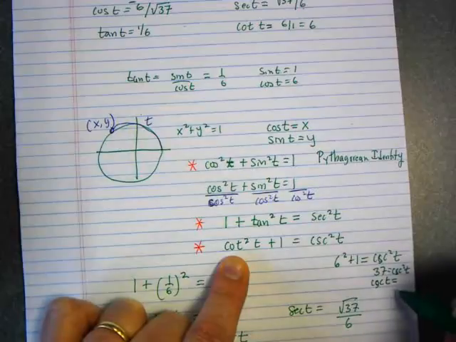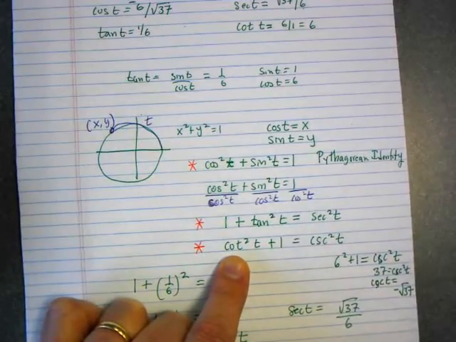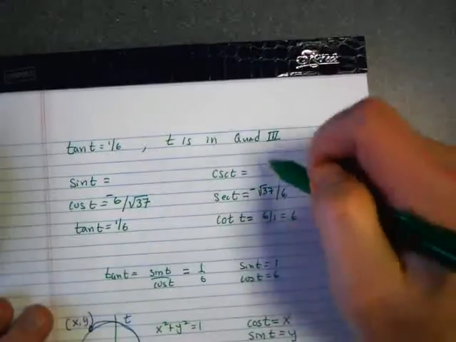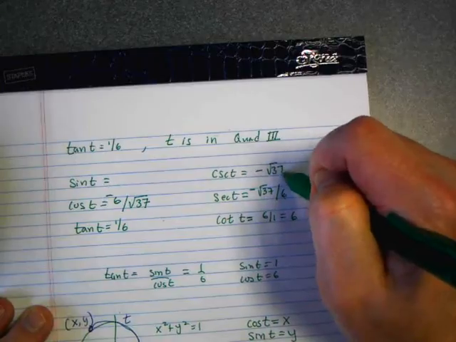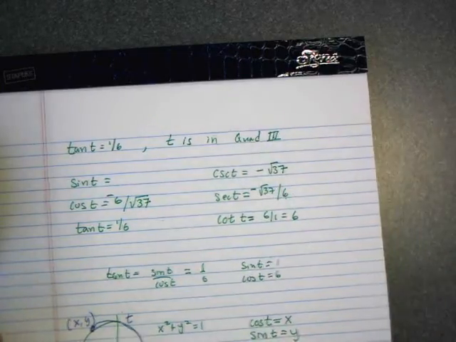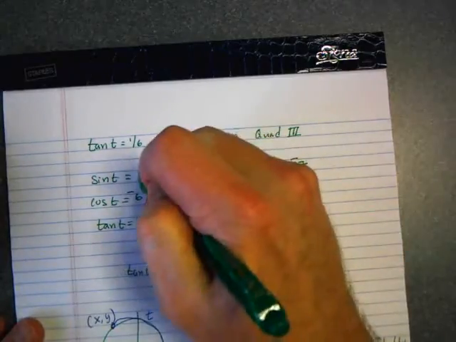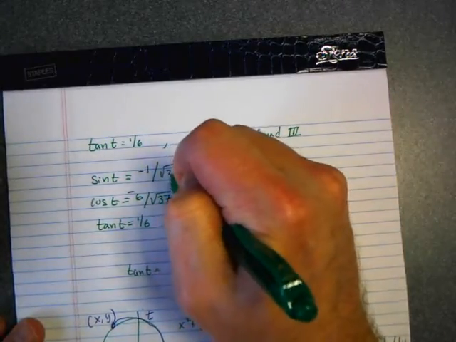Cosecant is negative square root of 37. And again, it's negative because I'm in quadrant 3. So negative square root of 37. And so finally, the sine is, flip it, negative 1 over square root of 37.